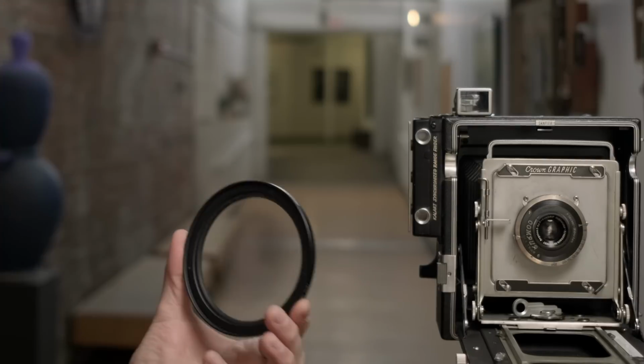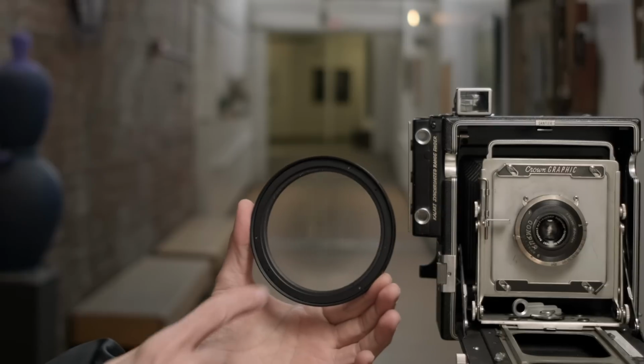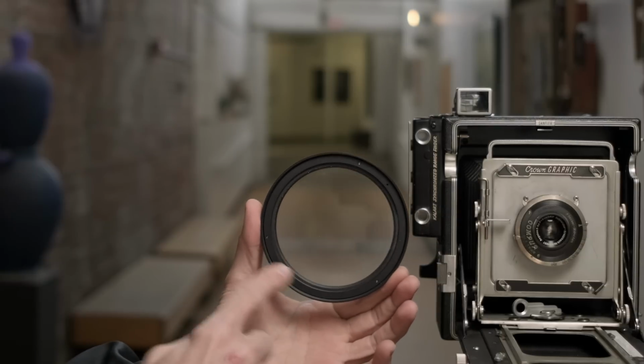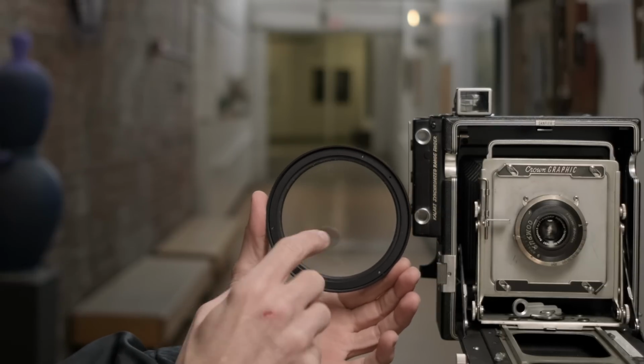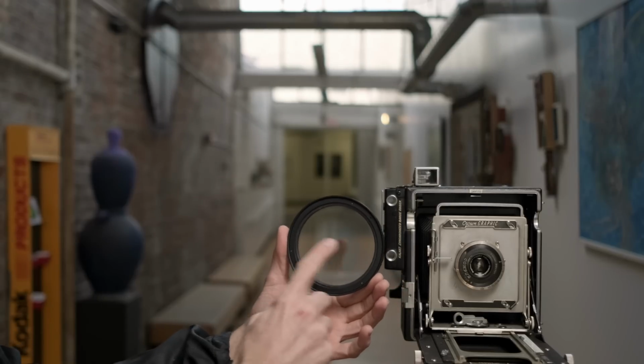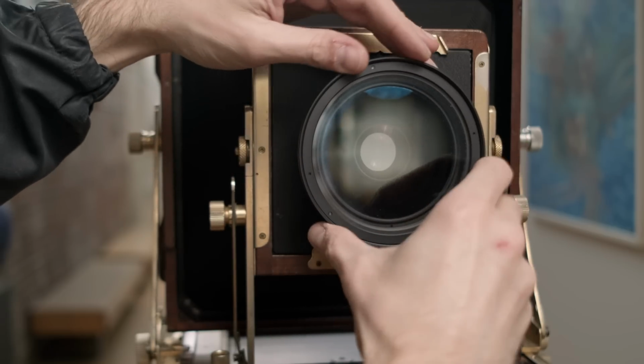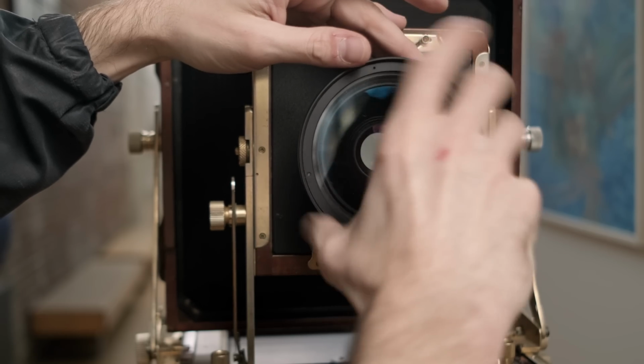One way I can work a little bit against that is by using a center filter. This is a center filter. This is a graduated neutral density filter, so it has more gray or neutral density in the center of the image, and it kind of fades out. So we're going to permit less light from the center, and that's going to attempt to even out the overall exposure when I'm using my wide-angle lens.